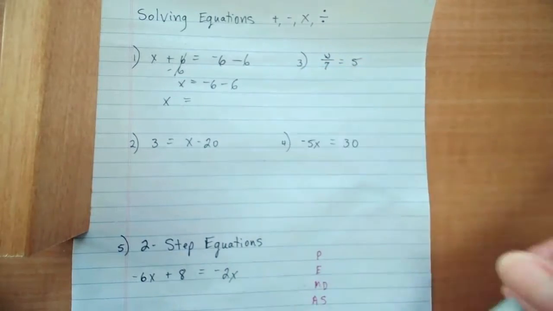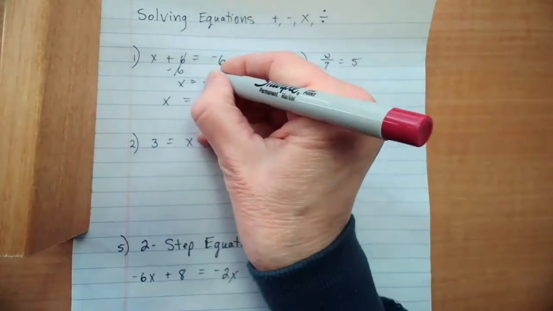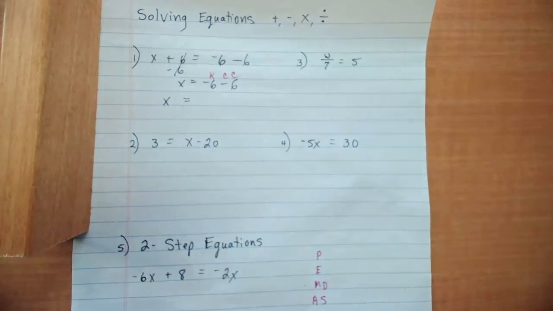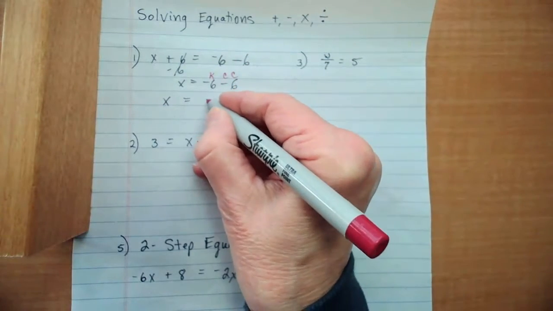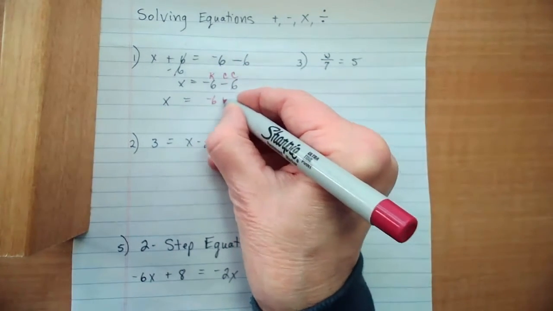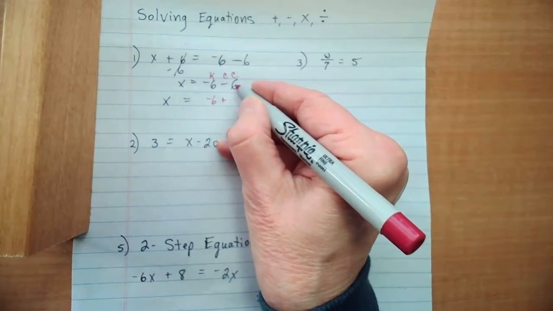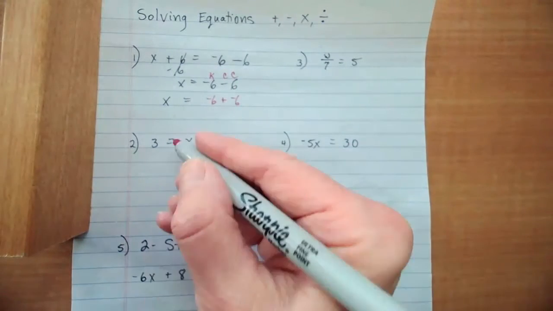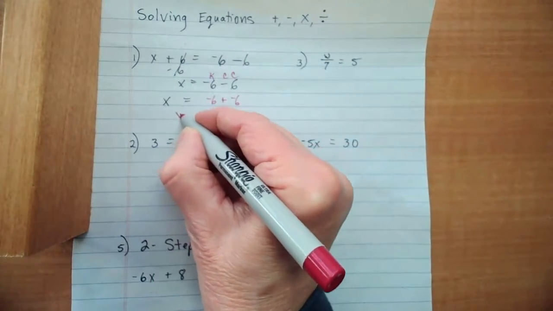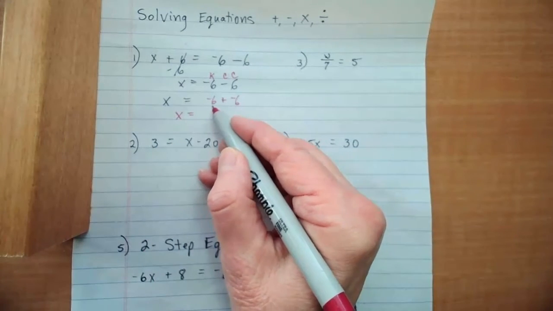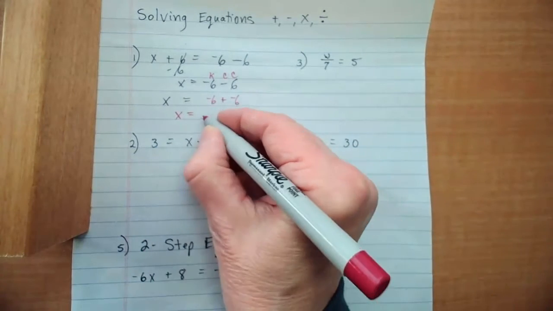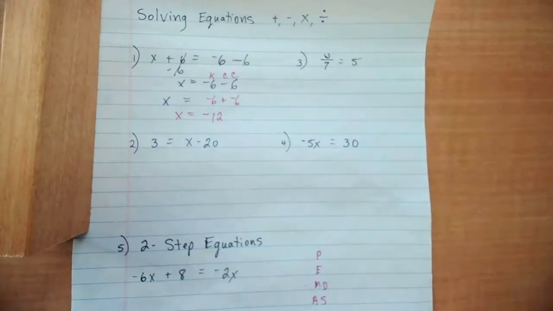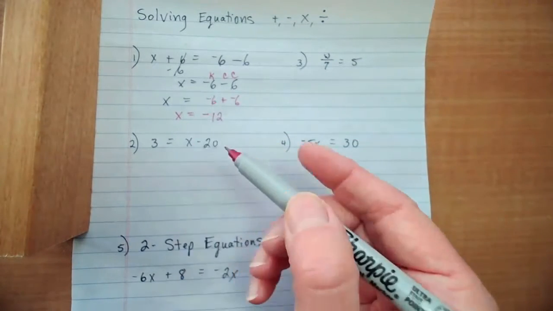This is a subtraction, so I like to think of those as keep, change, change. So I'll keep my negative 6, I'll change this, and as it's sitting here, this is a positive 6, so I'm going to make it a negative 6. Then I'm going to bring down my x equals a negative 6 plus a negative 6 gives me a negative 12. Then I can look at my original equation and check it.